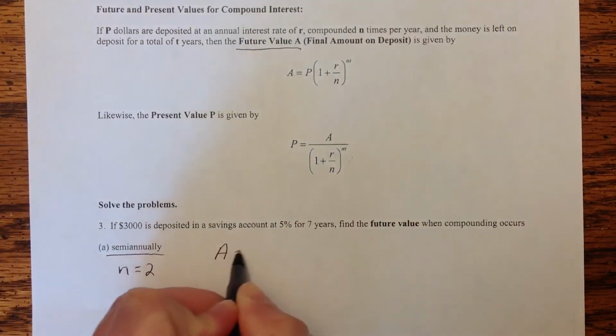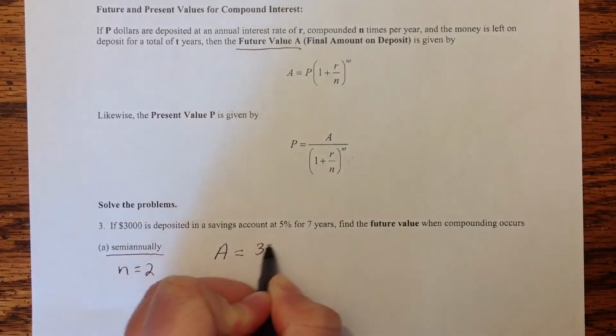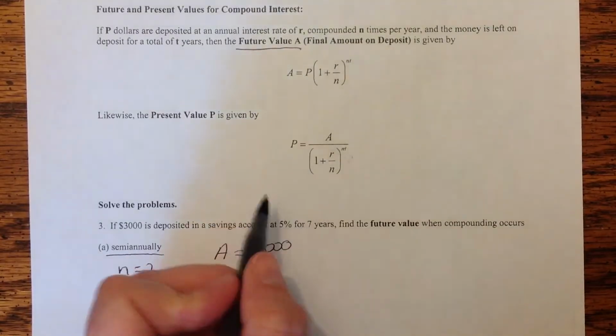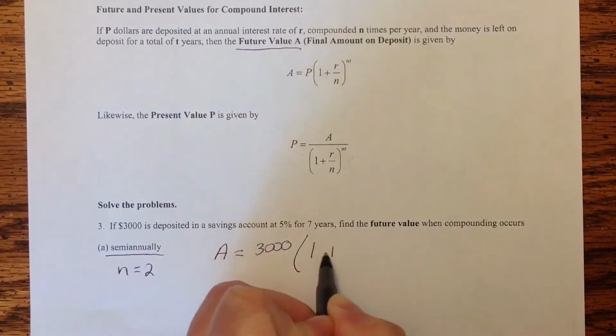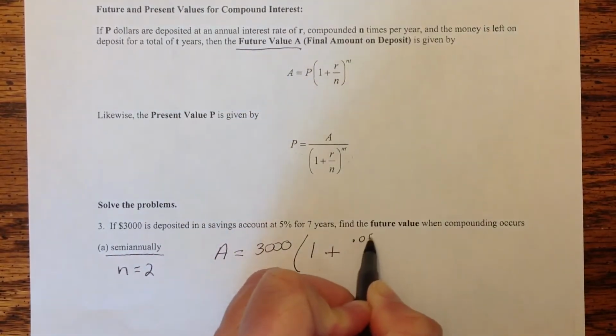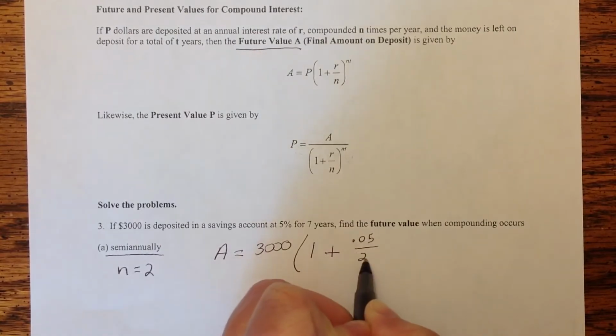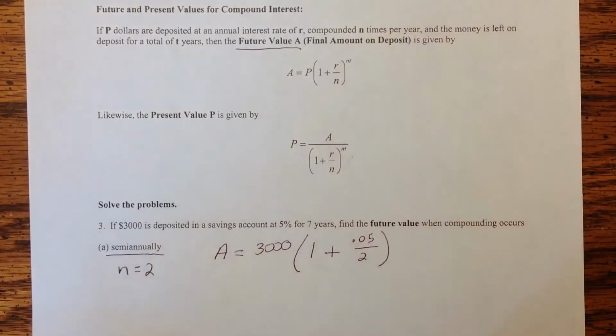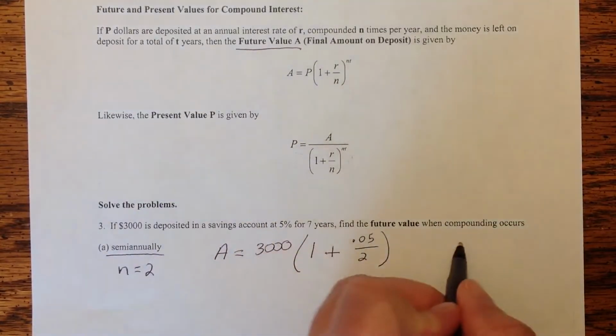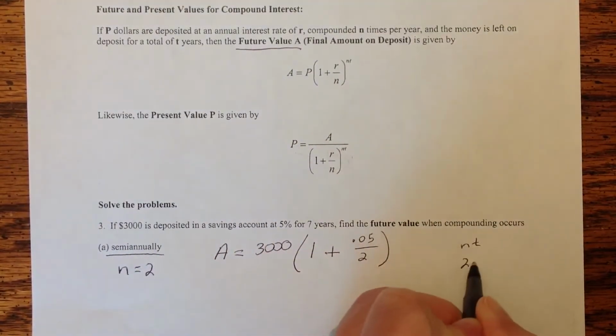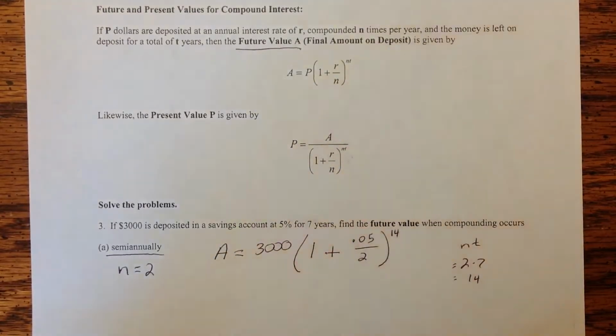So A equals 3,000 for P times 1 plus 0.05 divided by 2. And then those parentheses are closed, and that's all to the NT. Well, NT is 2 times 7, or 14. So we're going to raise this to 14.